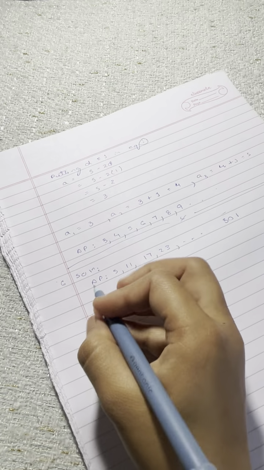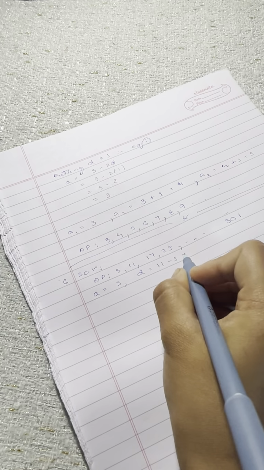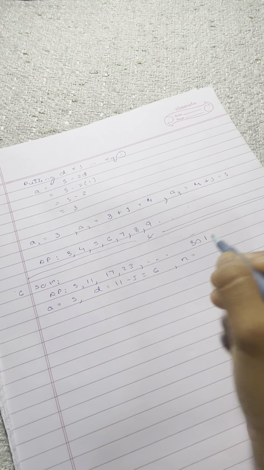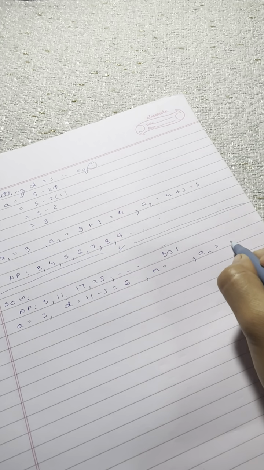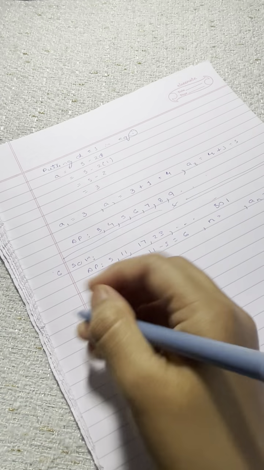How will we do this? Here A equals 5, D equals 11 minus 5, which is 6. Let An equal 301.